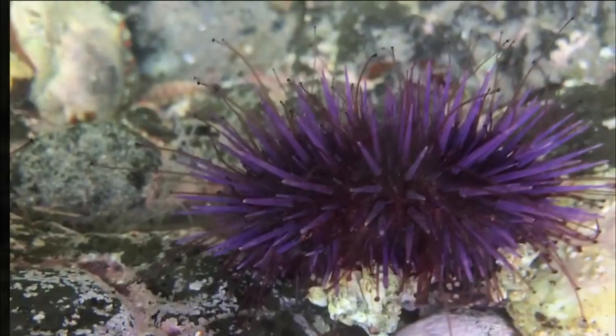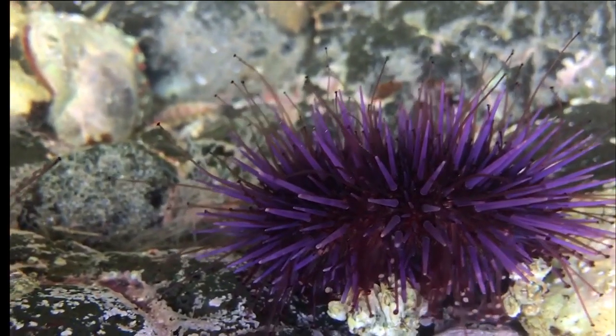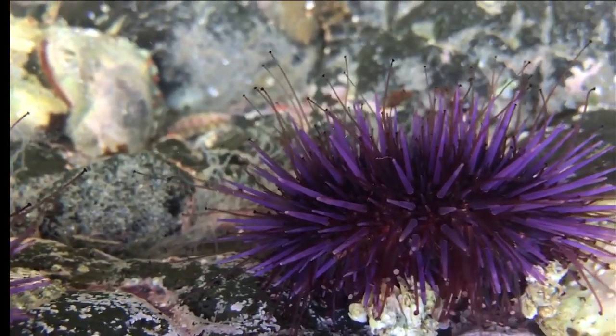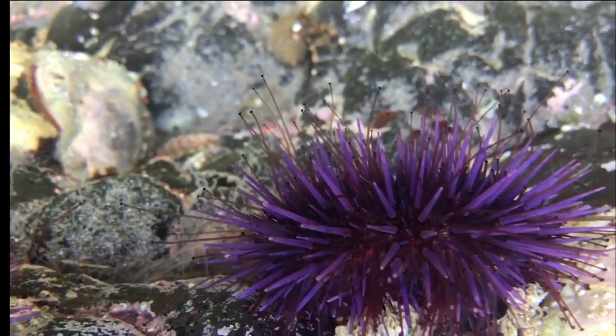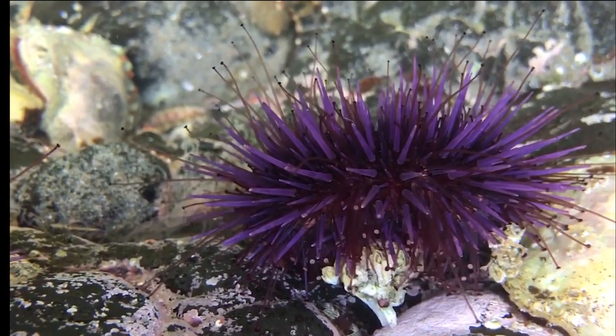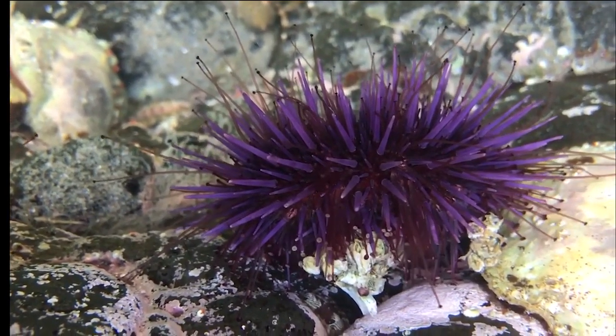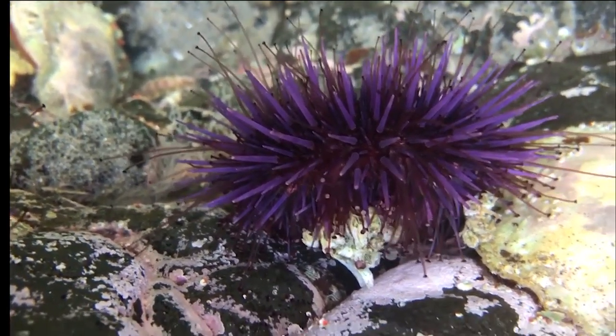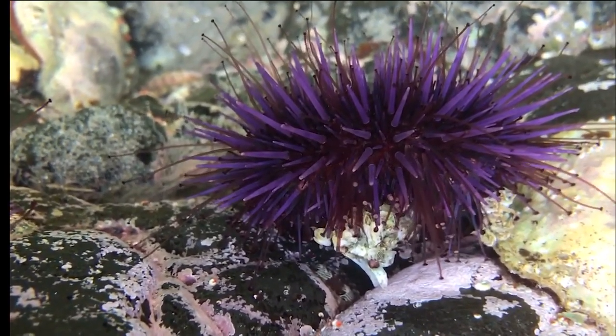Just like their sea star relatives, an urchin uses its many tube feet to move along rocks, sand, and other surfaces. And if food happens to land on an urchin's back, all those tube feet pass the food down to the urchin's mouth like a bucket brigade. These purple sea urchins feed on different types of seaweed.